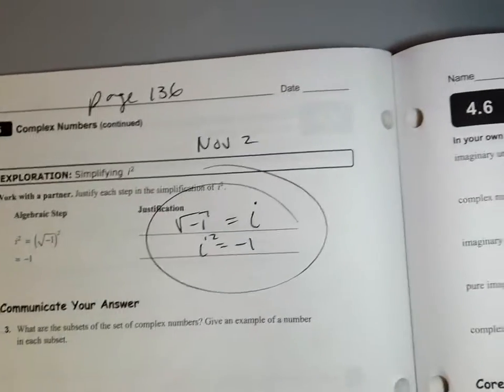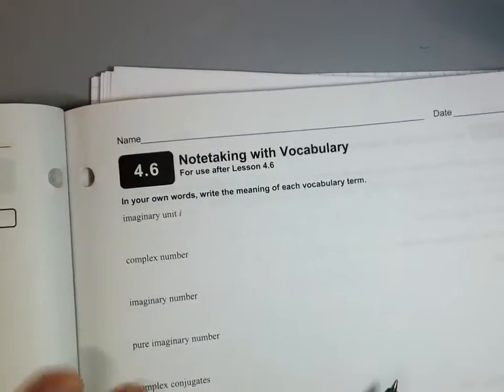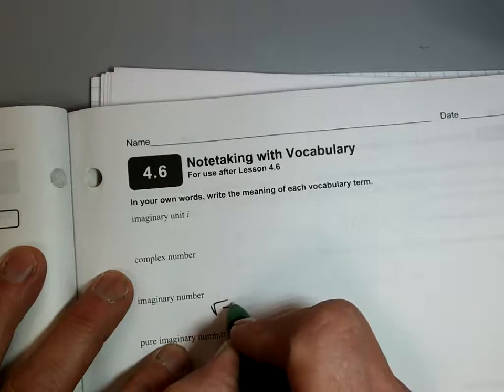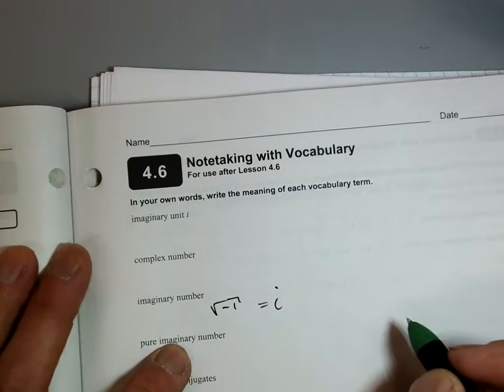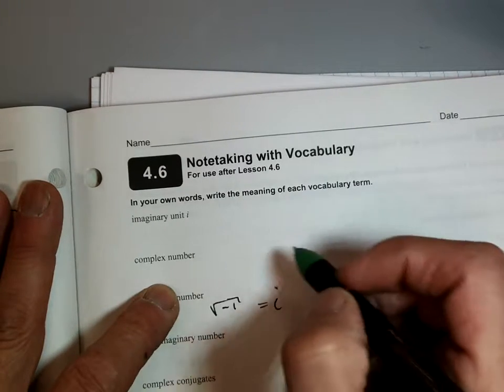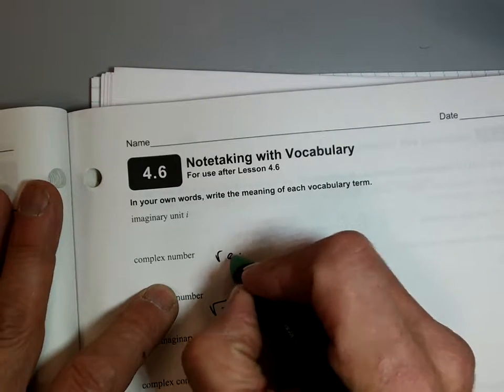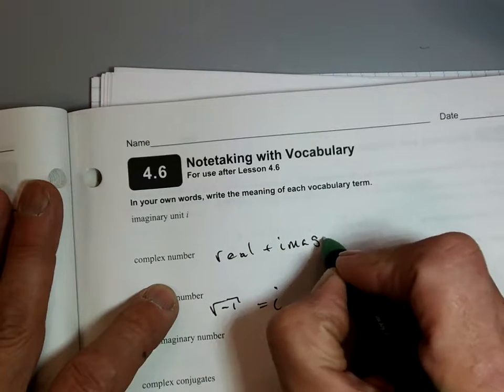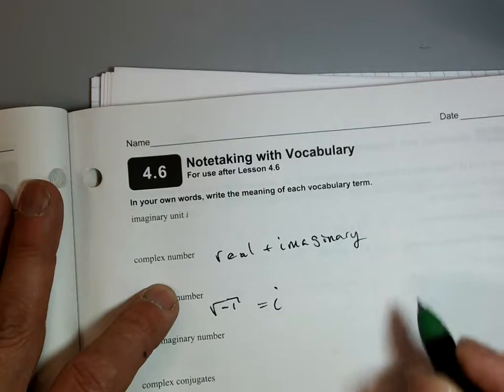So, now, scoot the page over a little bit. Imaginary numbers: the square root of negative 1 is i. But a complex number has a real plus an imaginary. When it's all mixed up, it's real and imaginary.